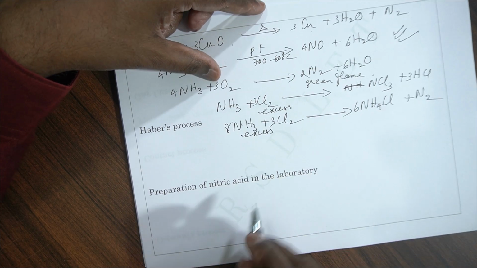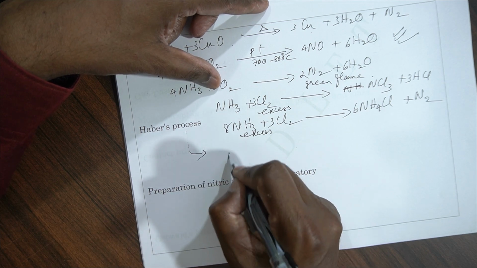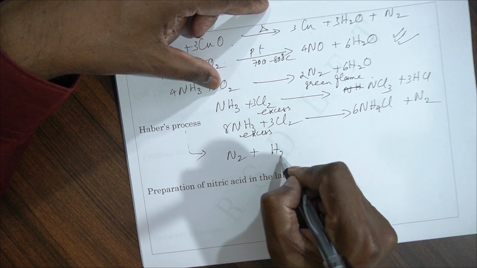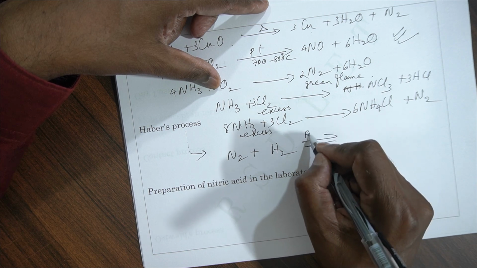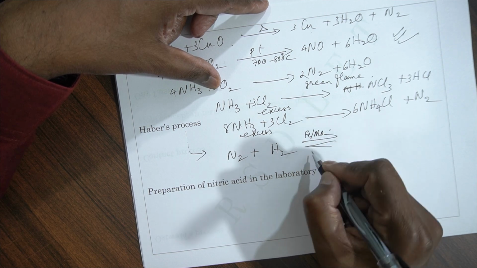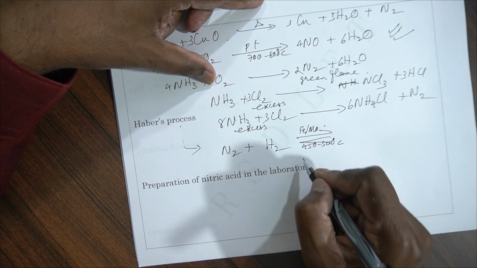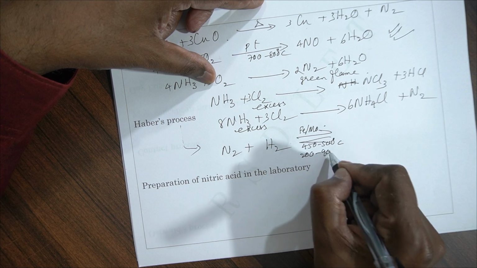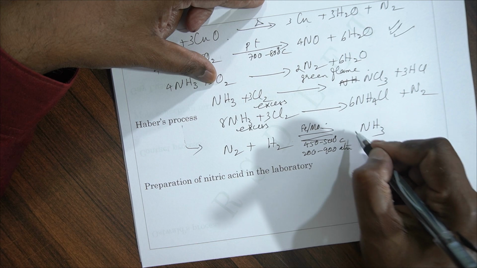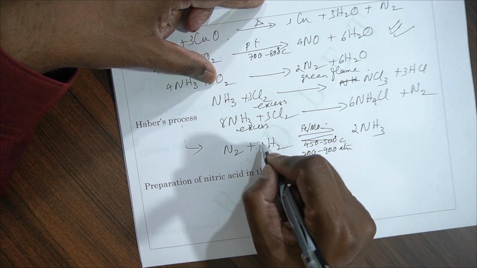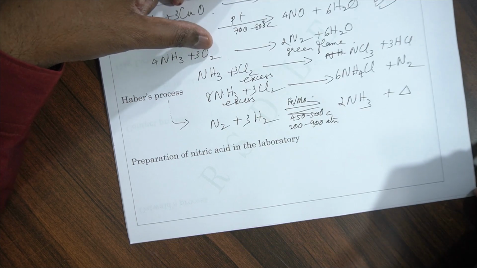Okay. Then Haber's process. Haber's process is the manufacture of ammonia, N2 plus 3H2, reversible reaction. What is the catalyst? Finely divided iron and molybdenum, 450 to 500 degrees Celsius, 200 to 900 atmospheres pressure. The product is NH3. N2 plus 3H2 gives 2NH3 and it is an exothermic reaction.